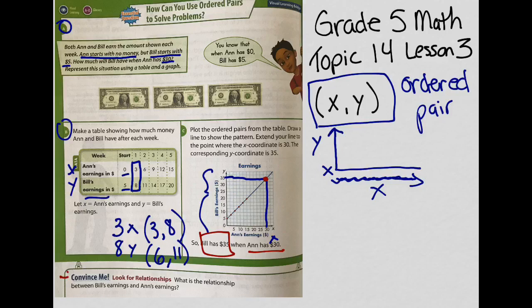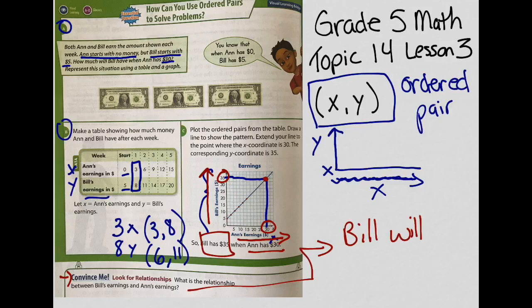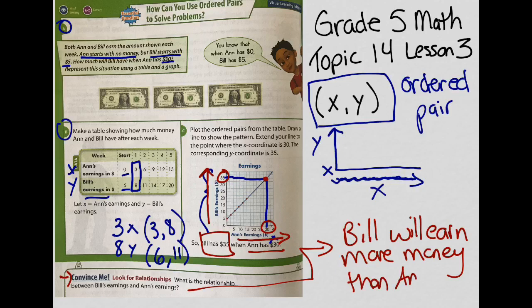Let's look at the convince me at the bottom. Look for relationships. What is the relationship between Bill's earnings and Ann's earnings? Well, if I look at these points, Ann's earnings across the bottom are increasing, but so are Bill's. But Bill is always making more money than Ann is making. So one answer to this question could be Bill will earn more money than Ann. Can you see any other relationships?